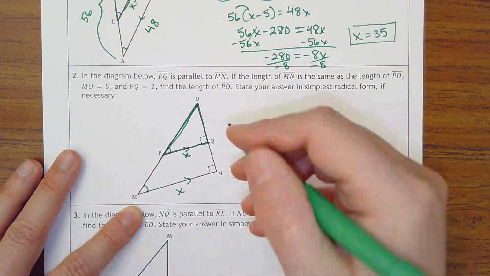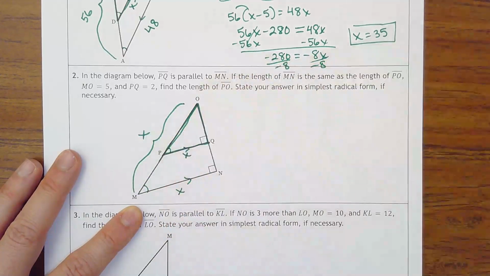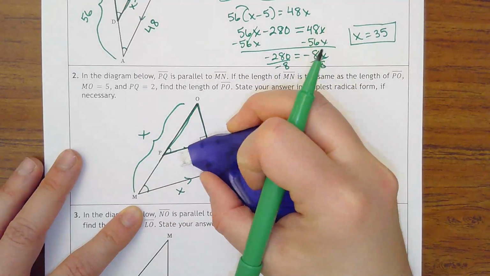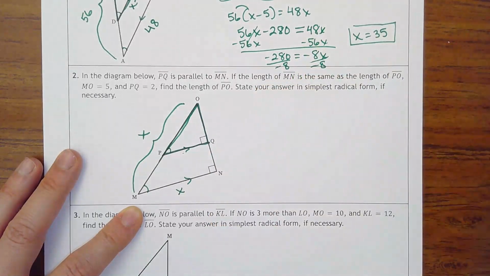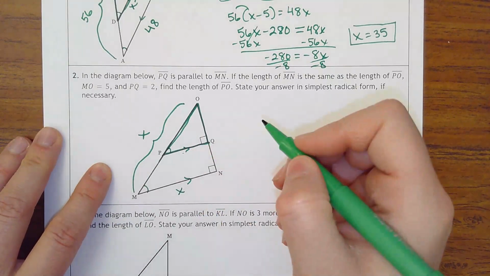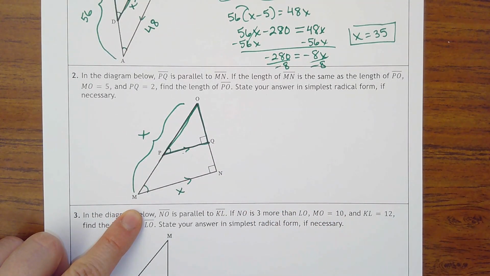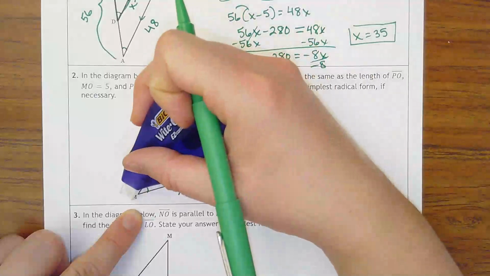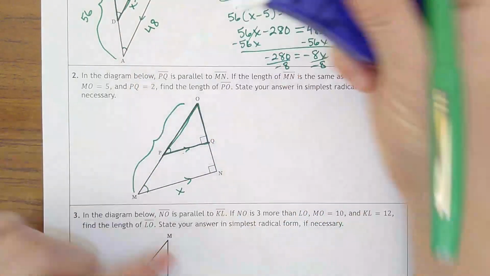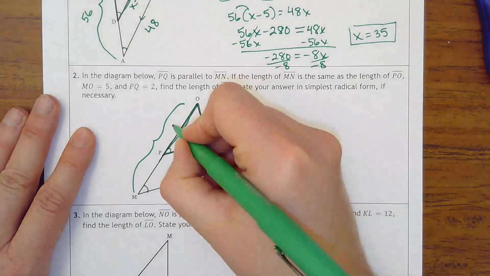So MN is X, PO is X. I did not call that. That's PQ. What am I doing? Okay, hold on. That's X. If MN is the same length as PO, MO is... I am really screwing that up, aren't I? Okay, whoa.